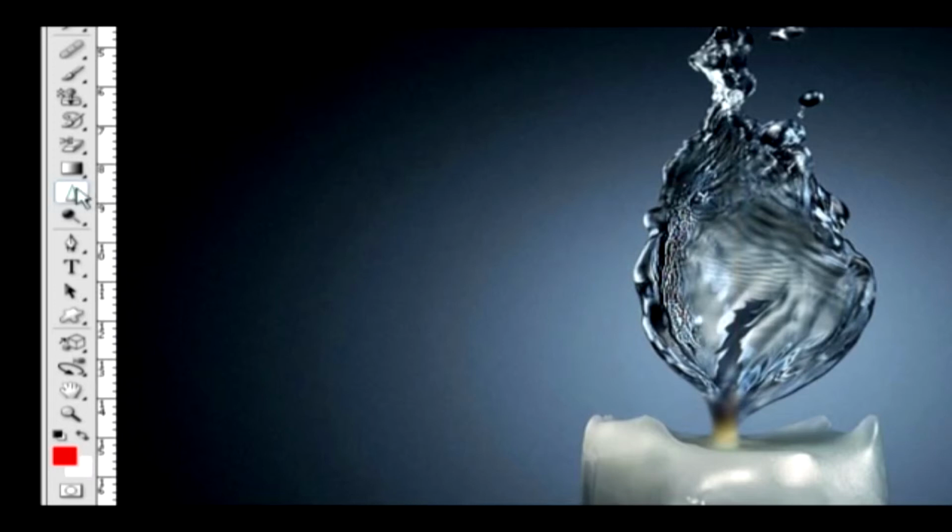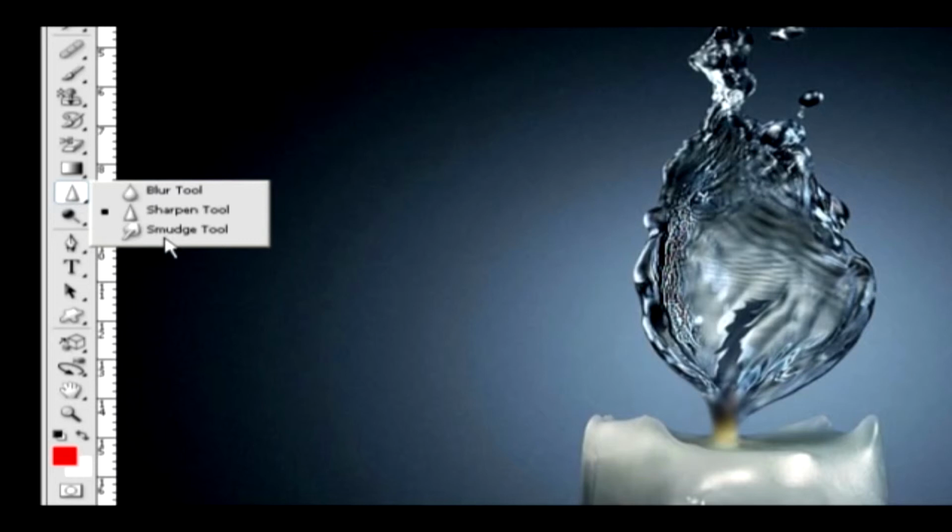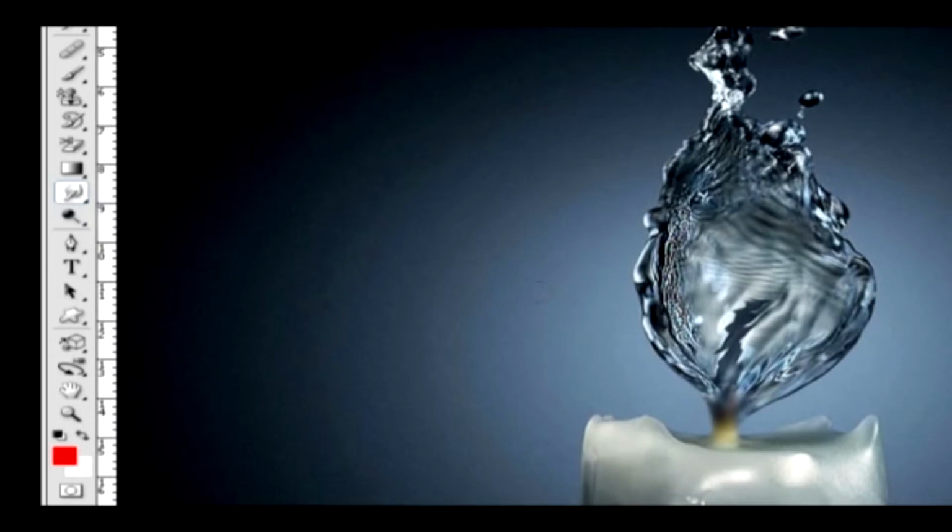Finally, on to the Smudge tool. Smudge tool is a special tool, which gives an effect done in a wet paint, like dragging a finger on it. The tool enables us to mix two or more colors in a blur painting effect. It is also a hidden tool in the Blur tool. Right then, now let's select the tool and paint it on the image.